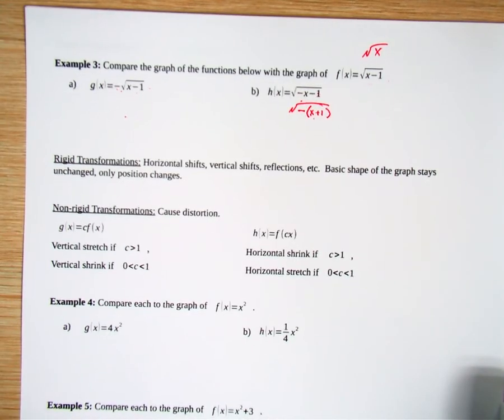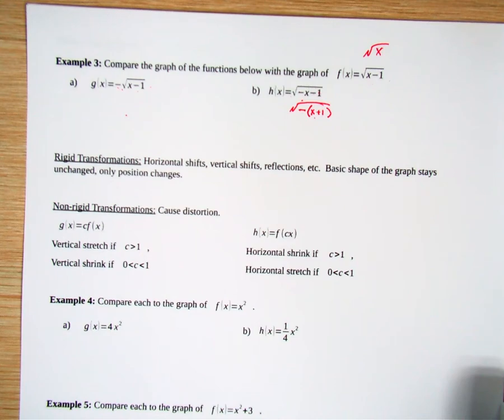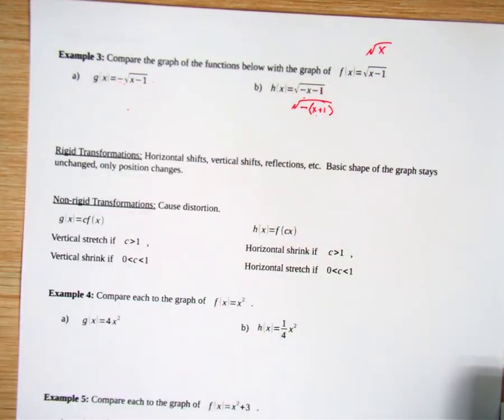Okay, rigid transformations are horizontal shifts, vertical shifts, reflections. The basic shape of the graph stays the same or unchanged. It's just the position of it that changes on the graph, or on the XY plane. We didn't change the shape, we just changed where it was located.